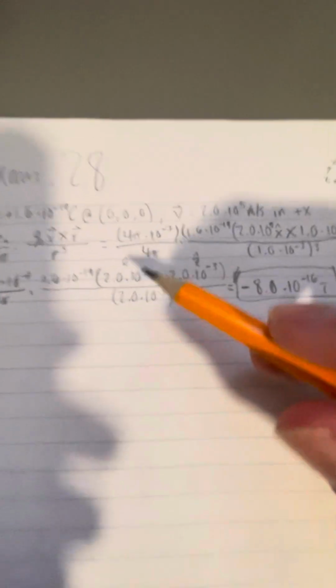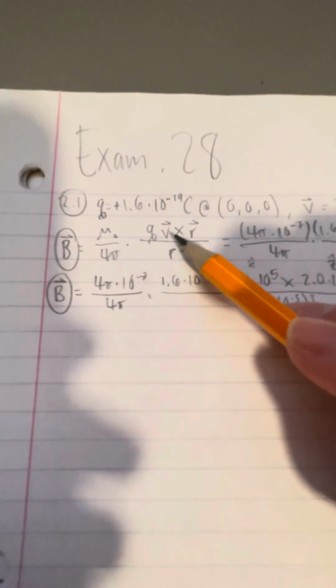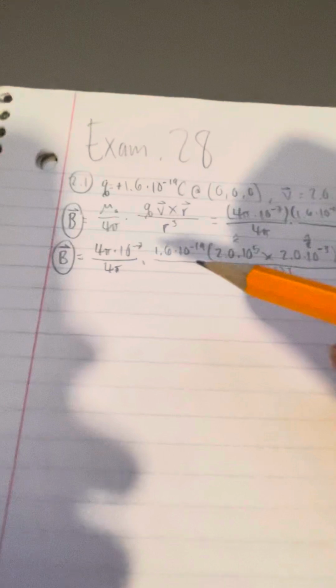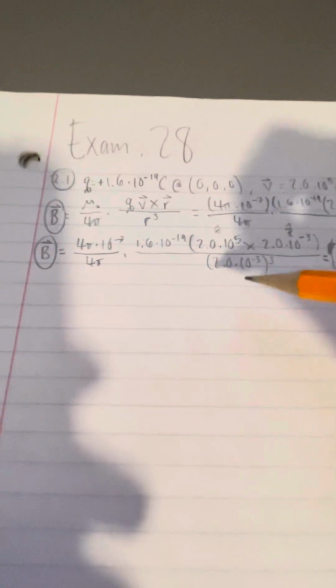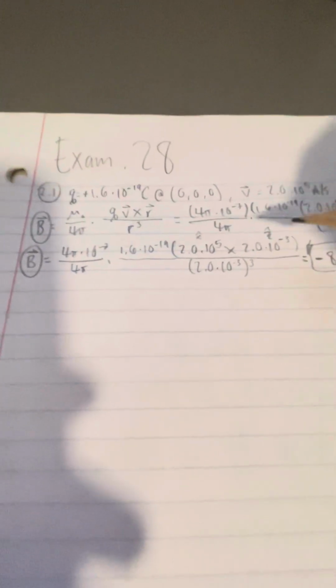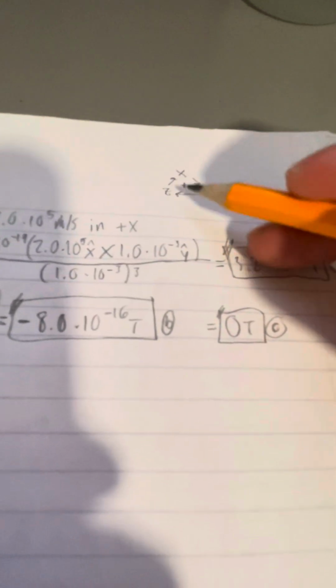But we actually don't even have to do any work here, because if we just observe what the cross product is going to be, if we have x cross itself, it's going to give us 0. So for the position they gave us, or any future position where there's only an x component, it's going to be 0. So for part C, it is going to be 0. I'll just circle that and say C, because the cross product of x with itself is going to give us 0. So that's part C.